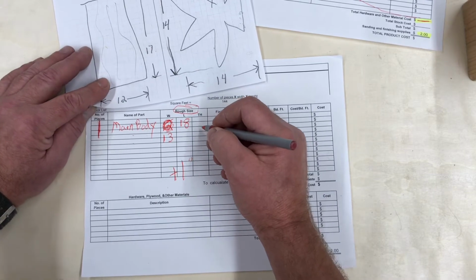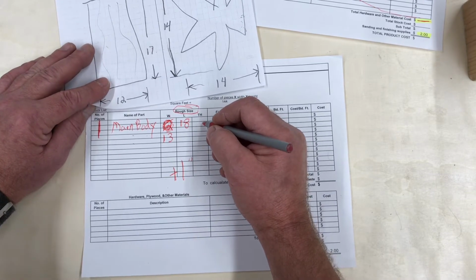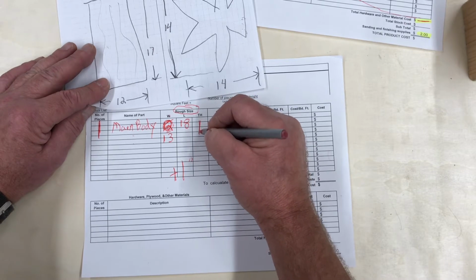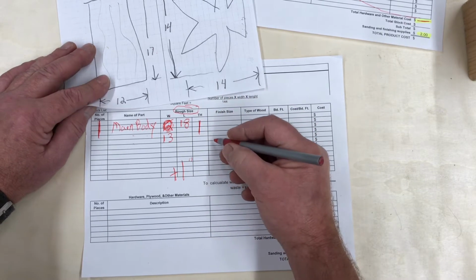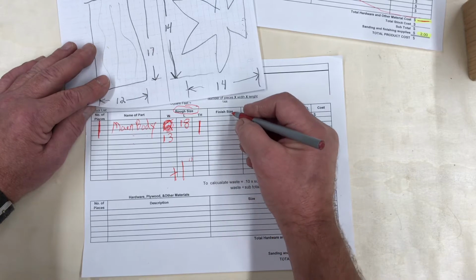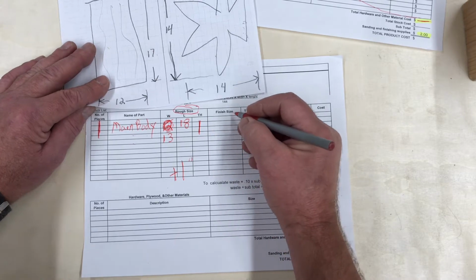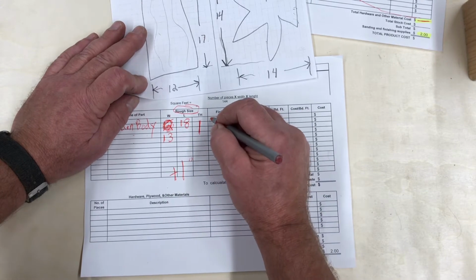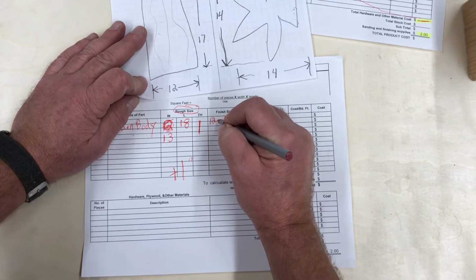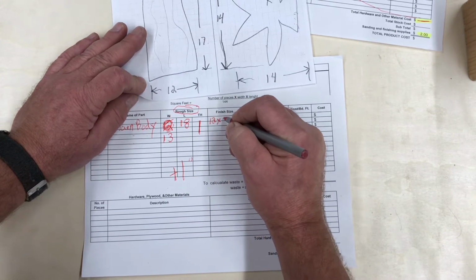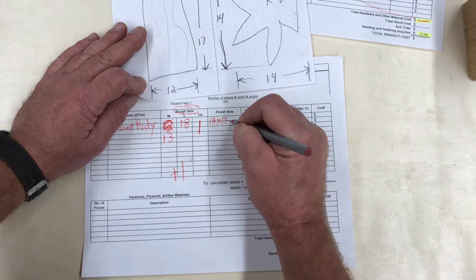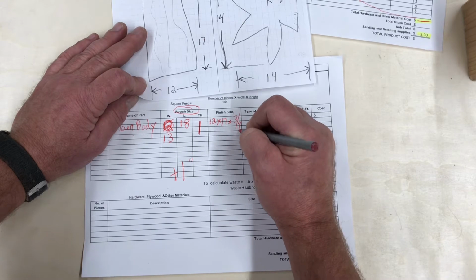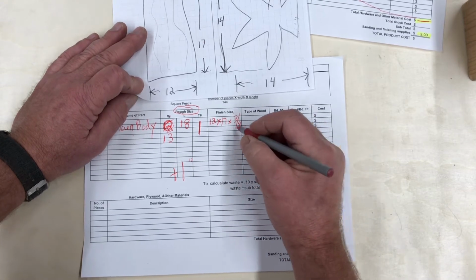Now our rough thickness, no matter what project we do, will be 1 inch. That's how we get our boards. Now the finish size will come right off from here: 12 by 17 by, we're all going to have 3/4 when we're done.